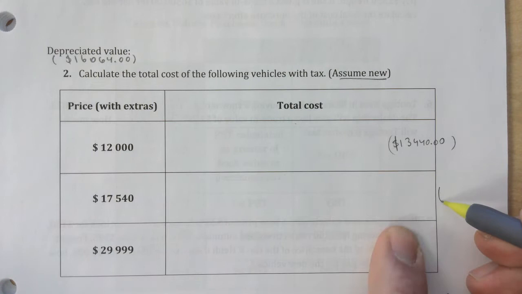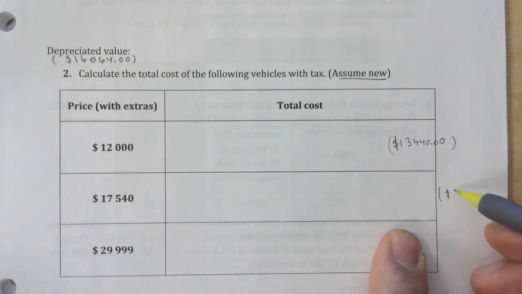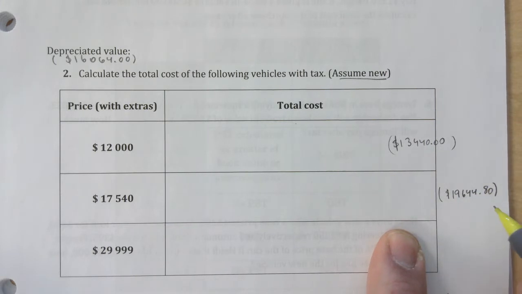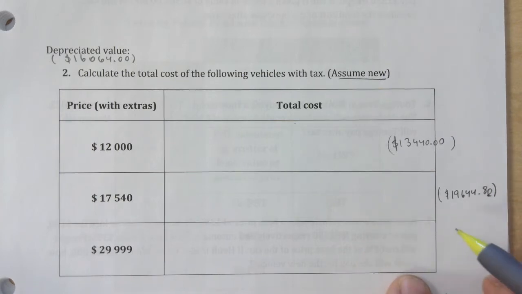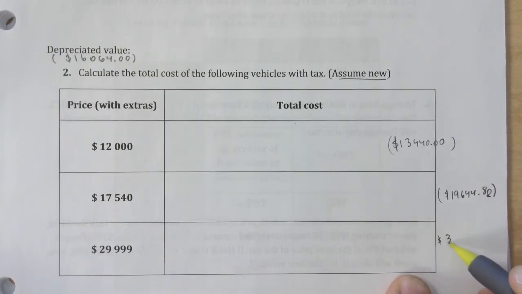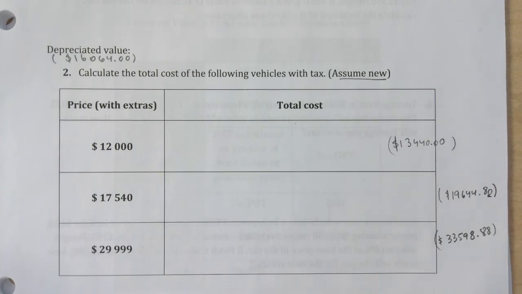You don't really need all the space, but this is 19,644.80. And I make a note that this gives you 0.8 on the calculator. You need to make sure you add the 0 there if it's dollar values. And the last one is 33,598.88.